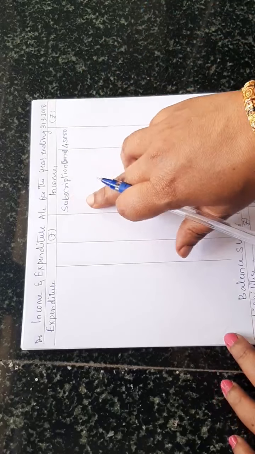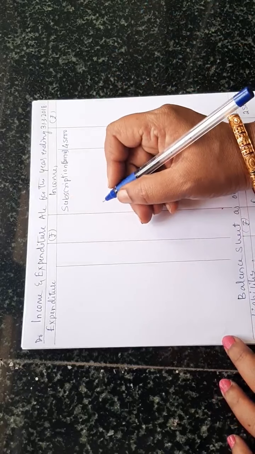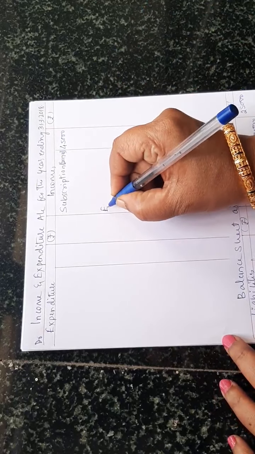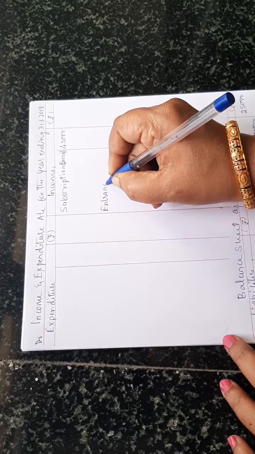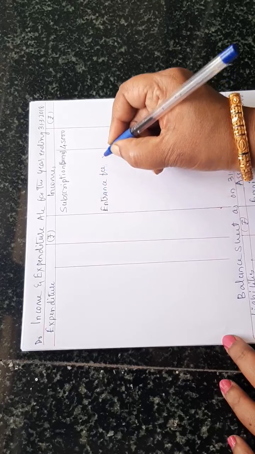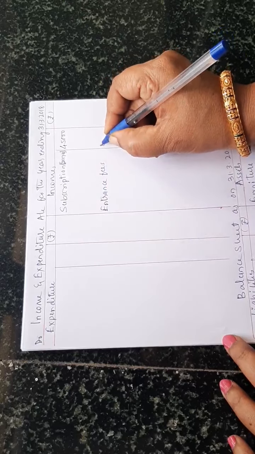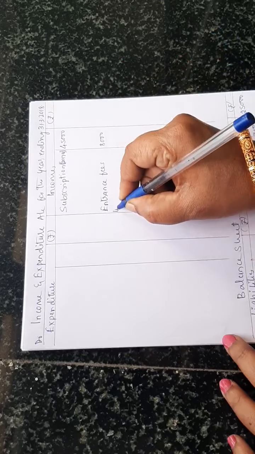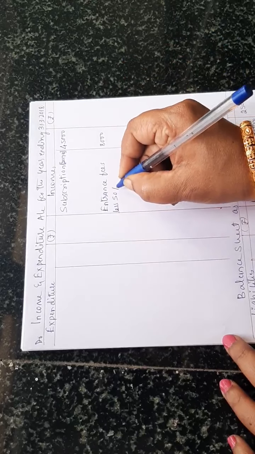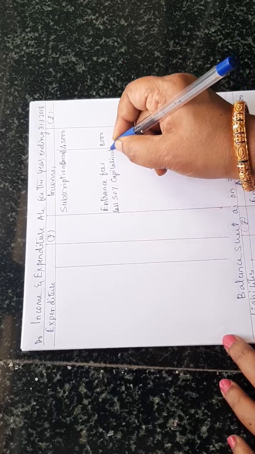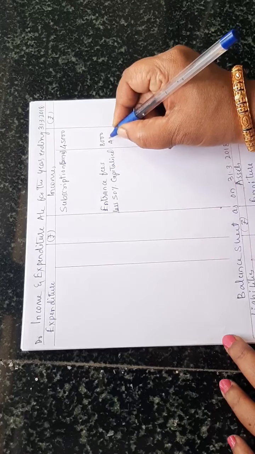So leave 2 lines, then write entrance fees. What about entrance fees? 50% of entrance fees. Total entrance fees is 8,000, less 50% capitalized, 4,000.